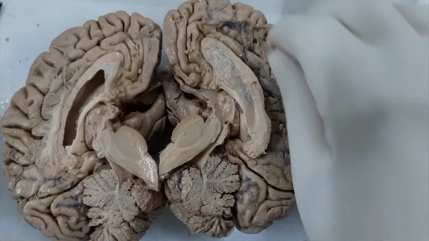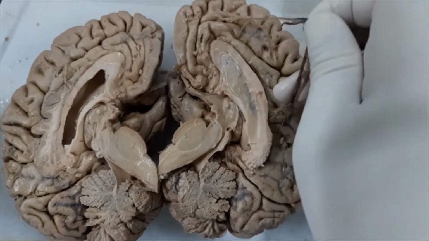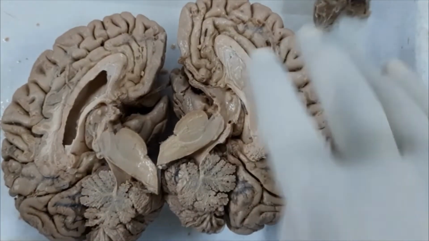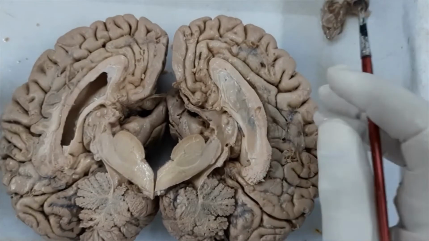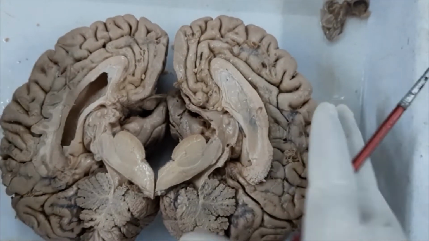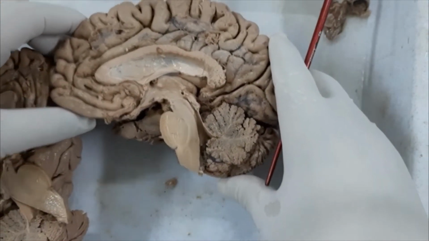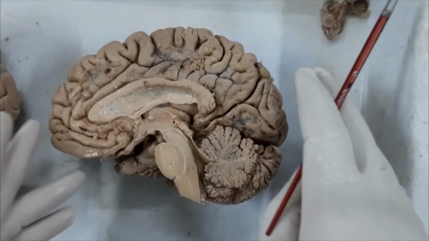Let us see the different parts of the cerebrum and the brain which are seen on this surface, that is, the medial surface or the mid-sagittal section. Let me tell you first with the right section, and if something is missing, I will tell you again from the left section also.